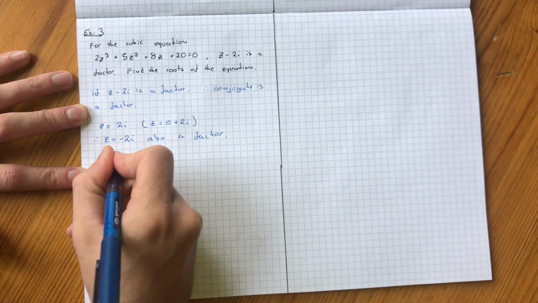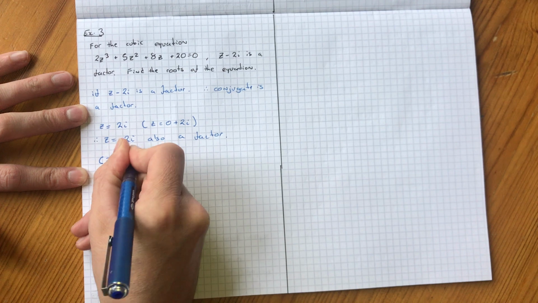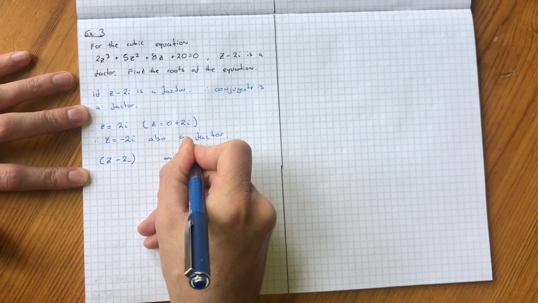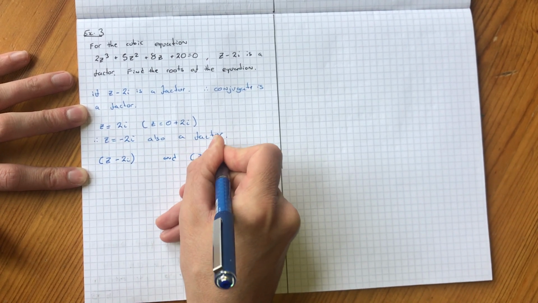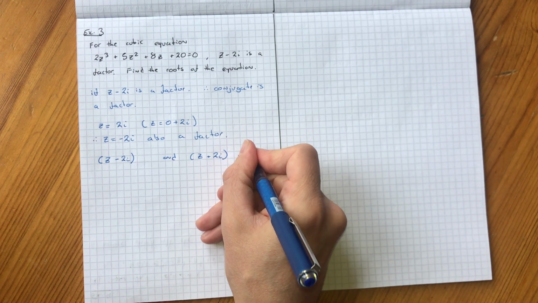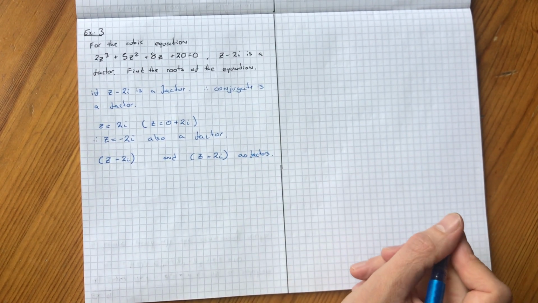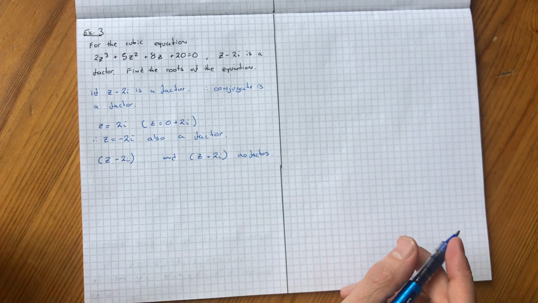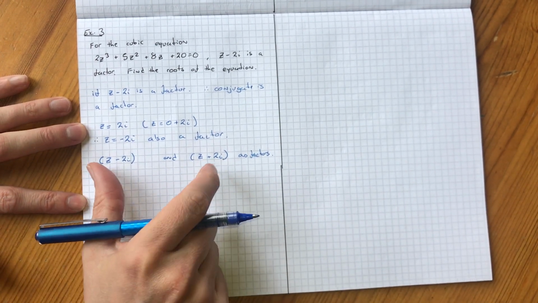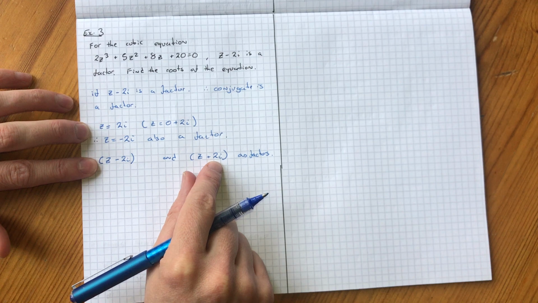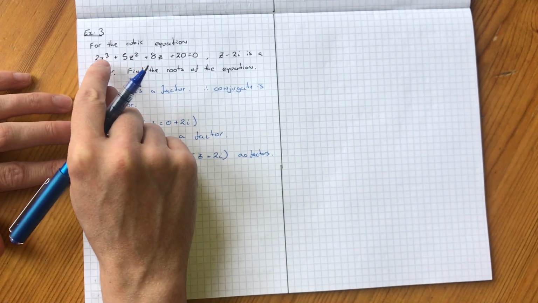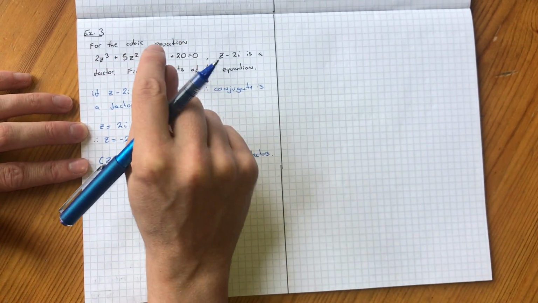So we've got z minus 2i and z plus 2i as factors. What we're going to have to do is find out what they look like as a quadratic once multiplied together, because I'm going to have to find the quadratic that they give and then use algebraic long division to find out the remaining roots.